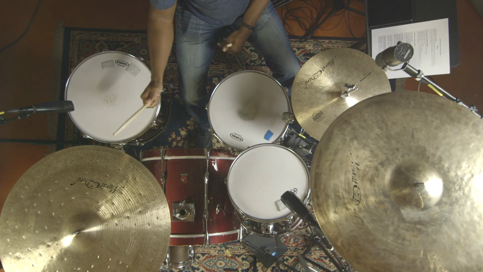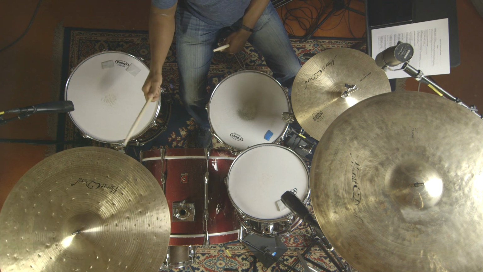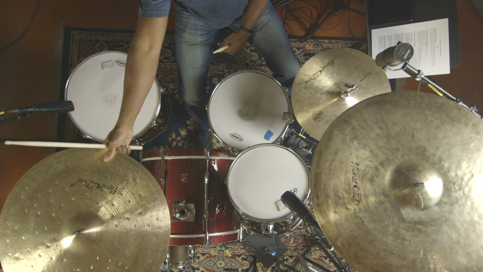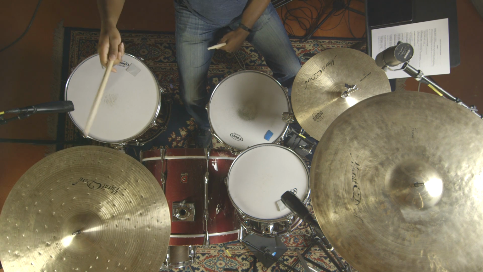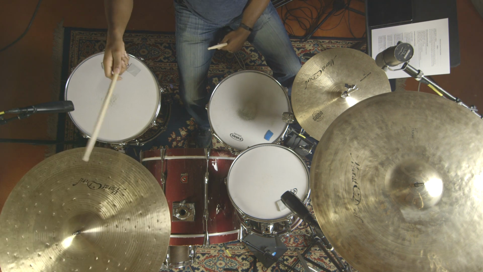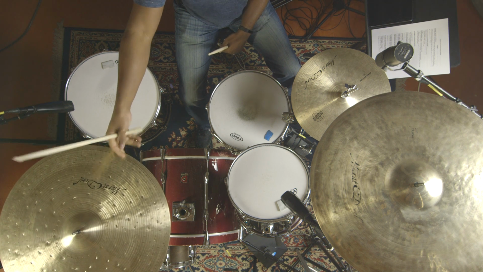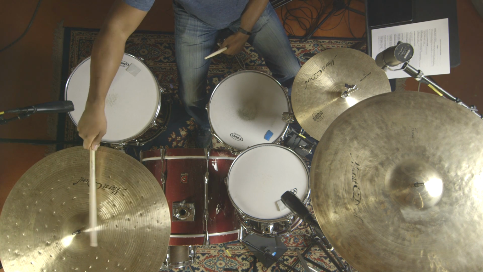Now with the crash cymbal, or if you have a ride cymbal as well, you can hit it, crashing the cymbal using the edge like this. Or you can bow it like this. And you can hit the bell of the ride.